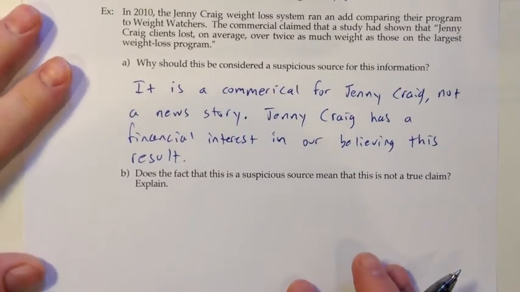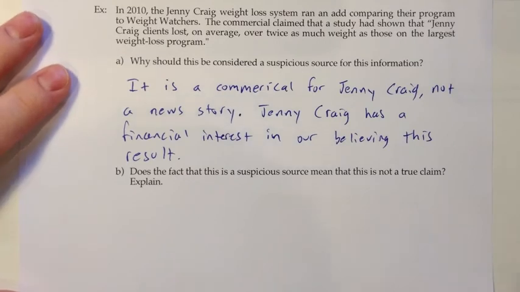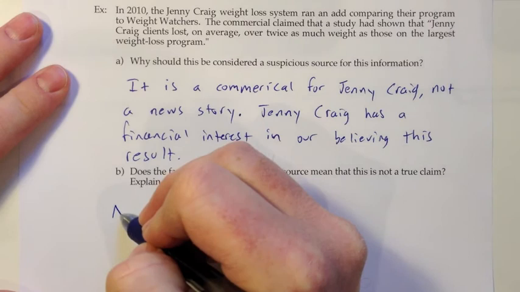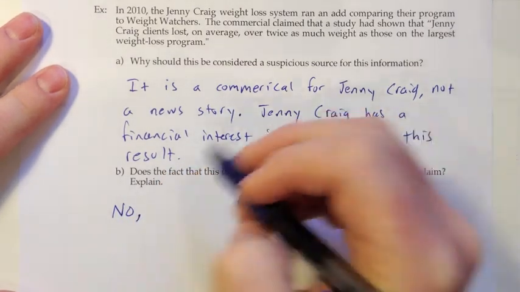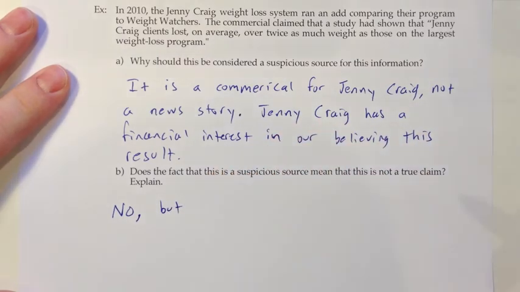So all I would write here for this answer is, does this mean it's not a true claim? No. And then what's my reasoning behind that? If the result is important to you, then you should investigate the details of the study further.